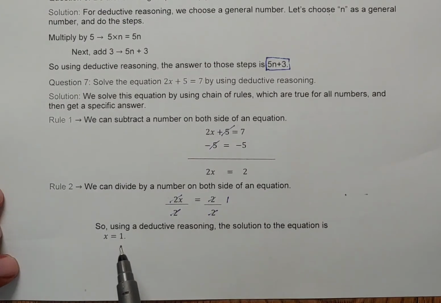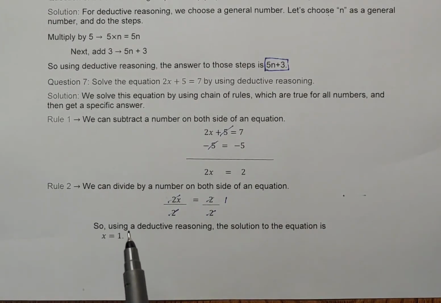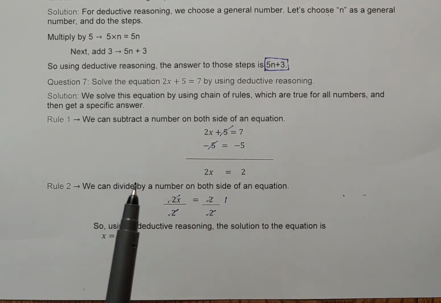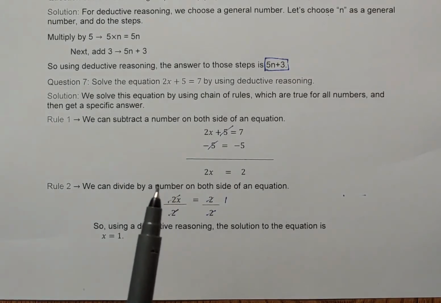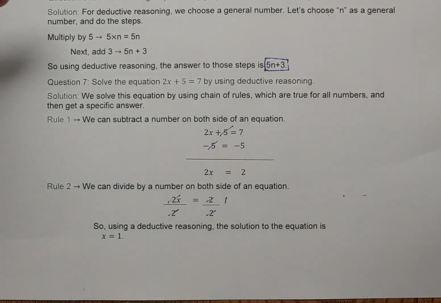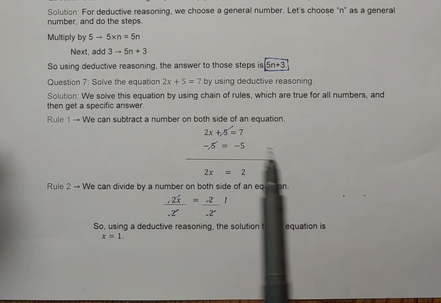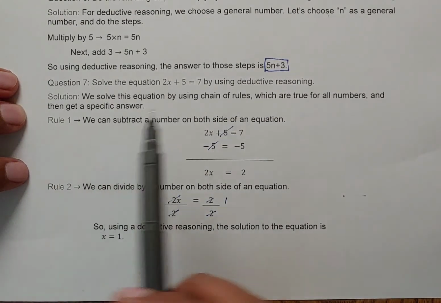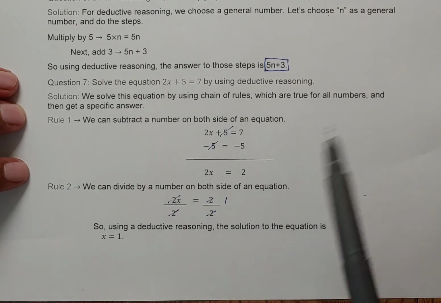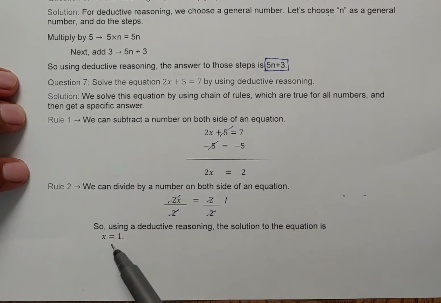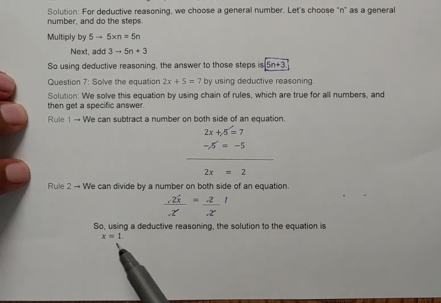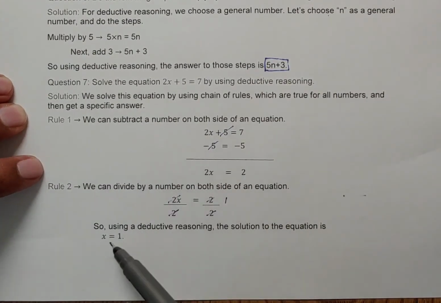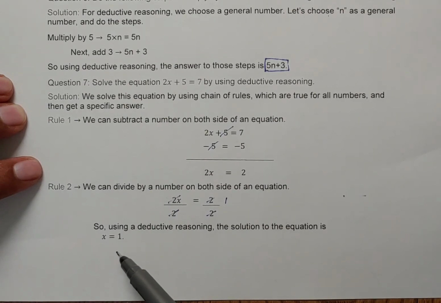So how did we use deductive reasoning in these steps? The deductive reasoning we used is because we used general premises. General premises means the general rules. We used the general rules and we got a conclusion, a specific number. So we got x equals 1. This is a specific number. So we can apply these rules and get the answer x equals 1.